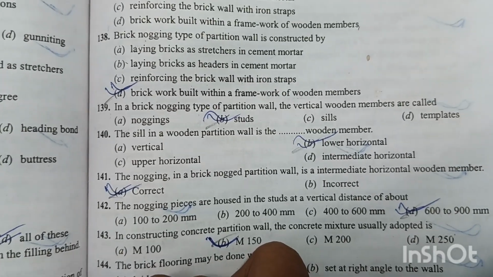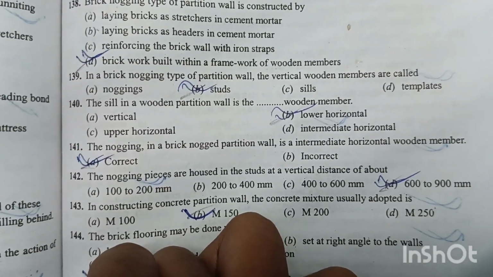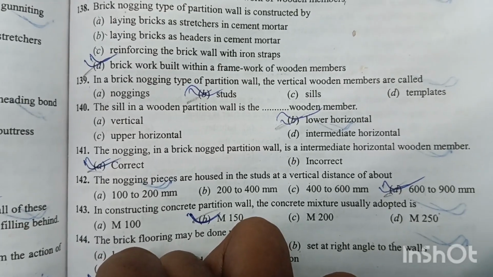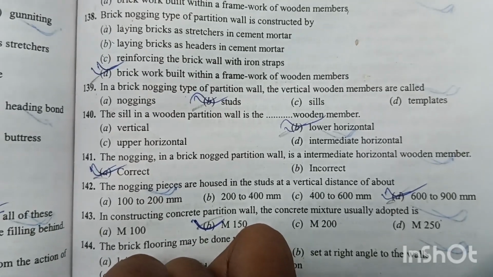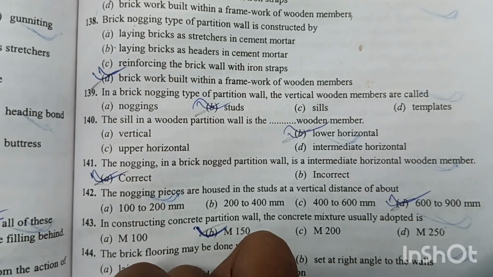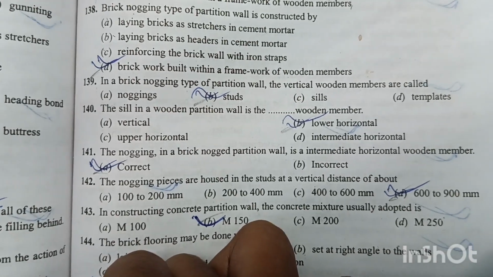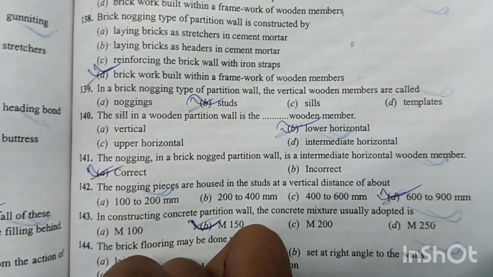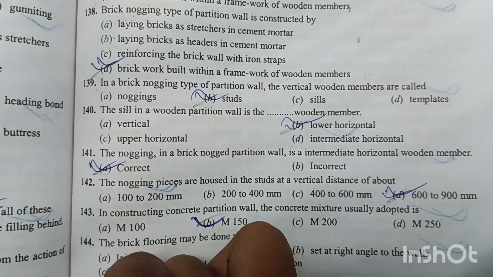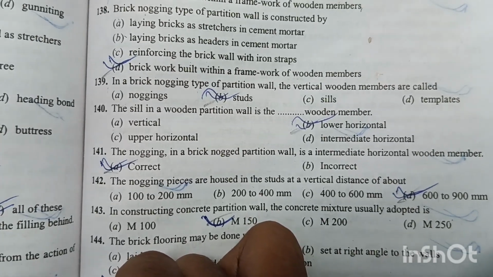Option B is the right answer. Question number 141. The nogging in a brick nogged partition wall is an intermediate horizontal wooden member. Option A is the right answer. Correct. Question number 142. The nogging pieces are housed in the studs at a vertical distance of about 600 to 900 mm. Option D is the right answer.